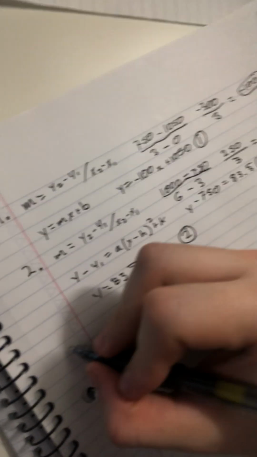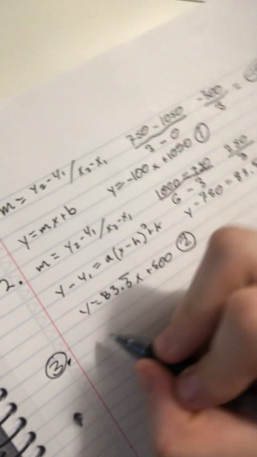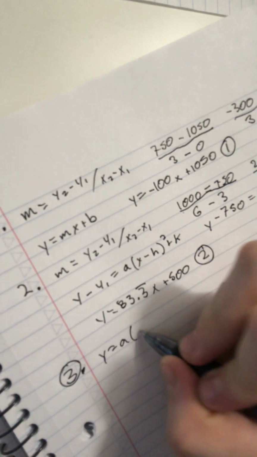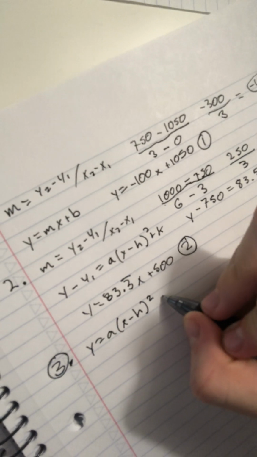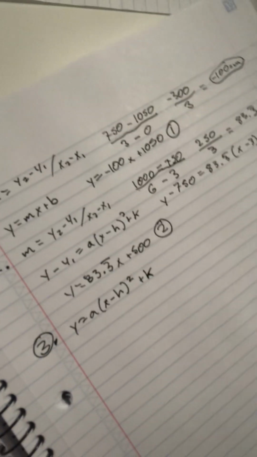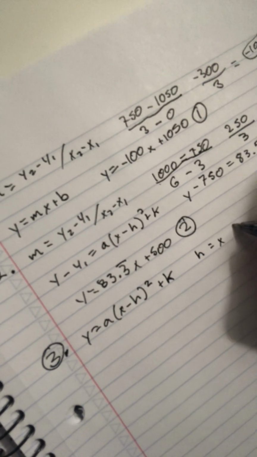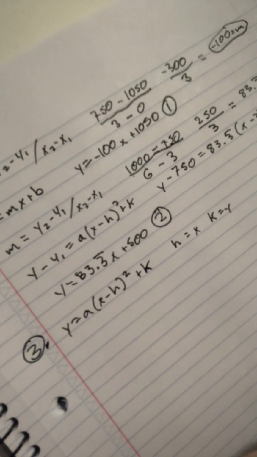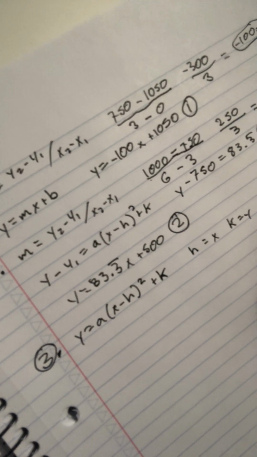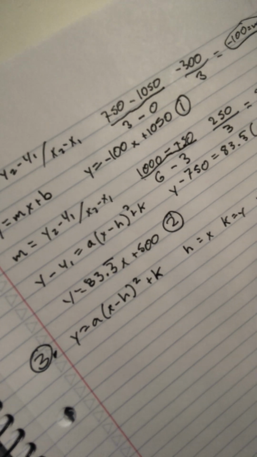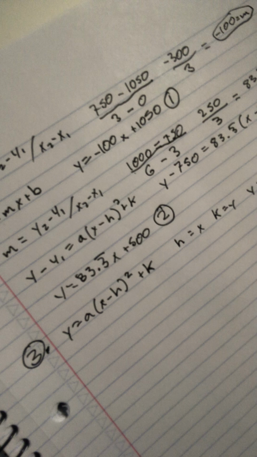So now that we have the vertex, we're going to use some formulas to calculate this. The formula to calculate the parabola is going to be written as y equals a times (x minus h) squared plus k. So h is equal to our x and k is equal to our y. Therefore, the formula is y equals a times (x minus 7) squared plus 1100.